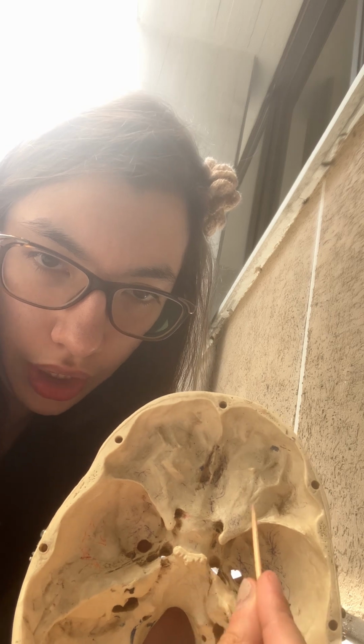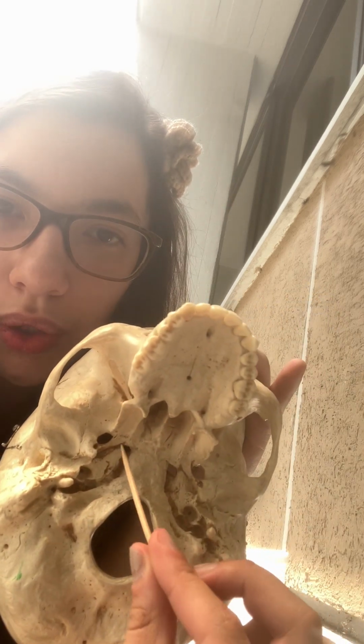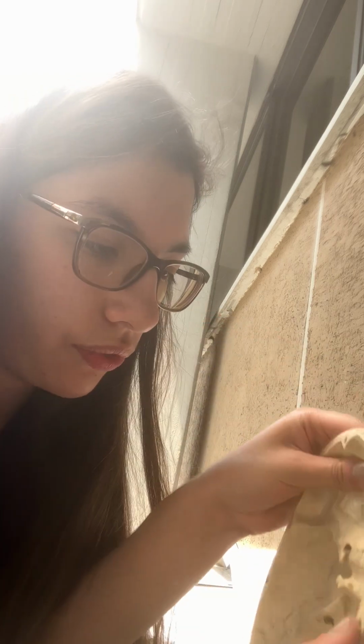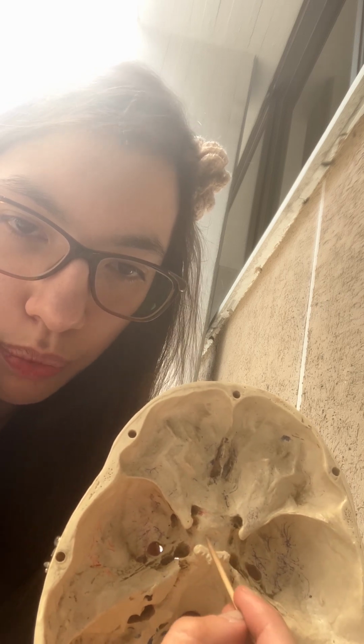We're going to see the sphenoid bone and its variations. We have the sphenoid body, lesser wings, greater wings, and pterygoid processes. So the sphenoid body is like a cube. We have lateral faces, posterior face, anterior face, superior face, and inferior face. The inferior face has this inferior sphenoidal crest.